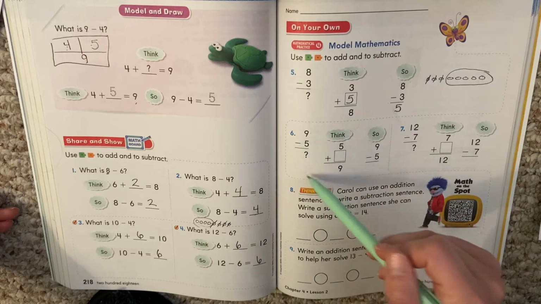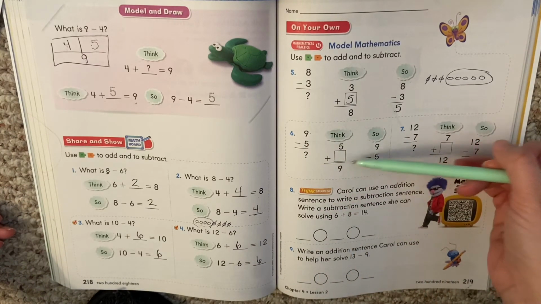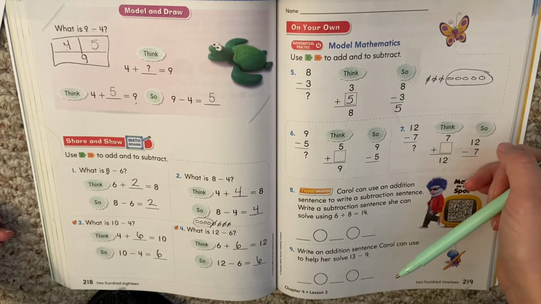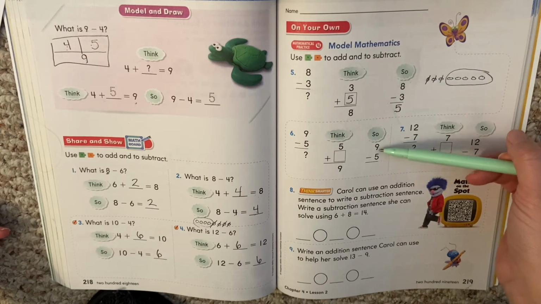I want you to look at this. What's the easier one to solve? 5 plus something equals 9, or 9 minus 5 equals something? Which one's the easier one? For most of you, it's probably this one, right? This looks like a regular problem.